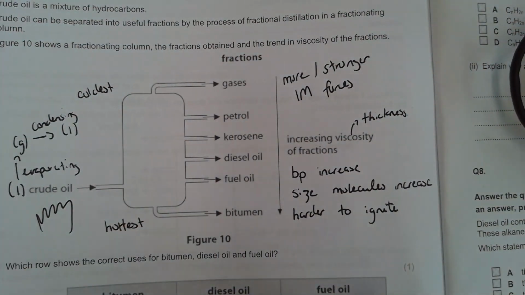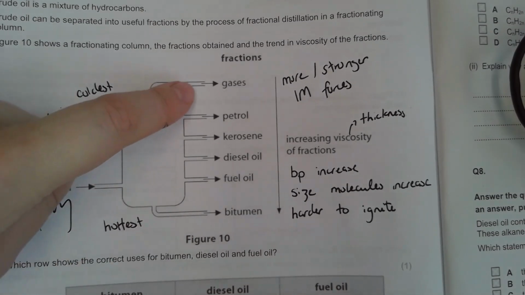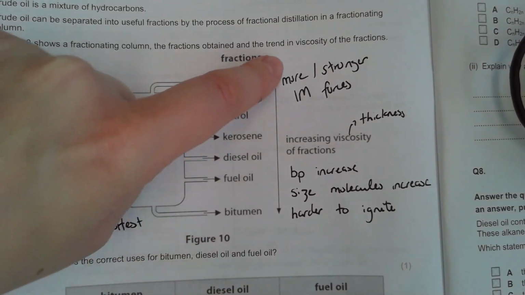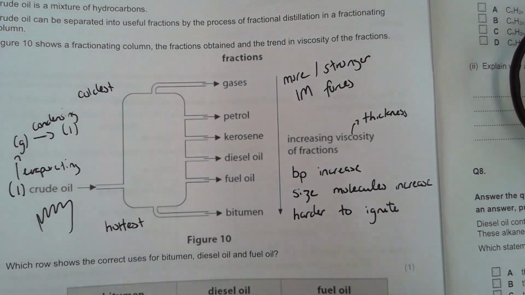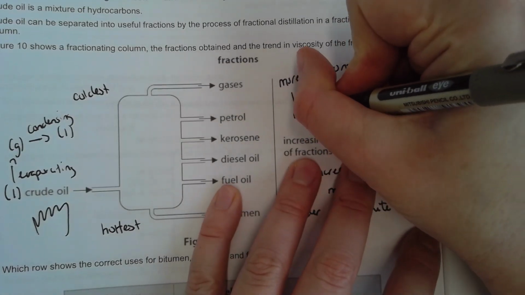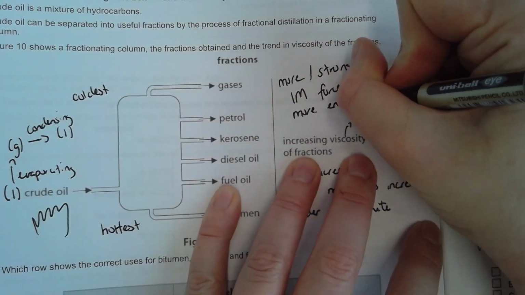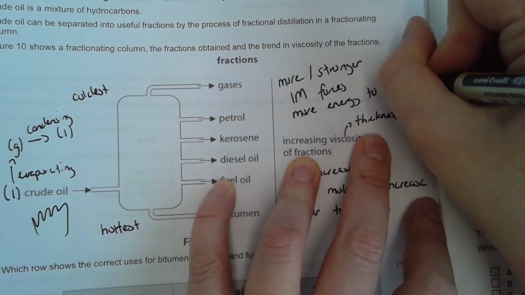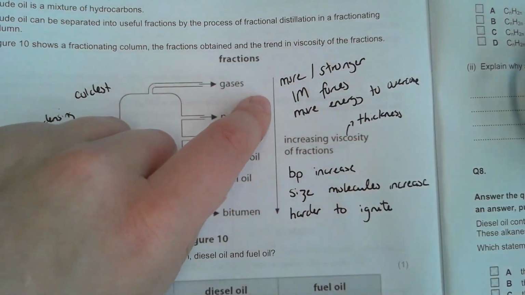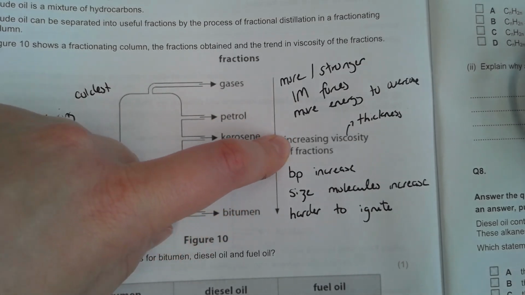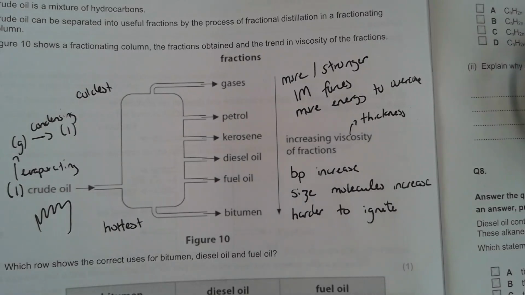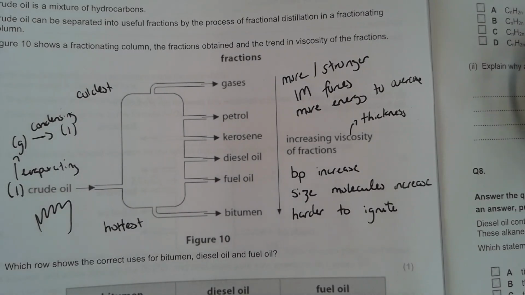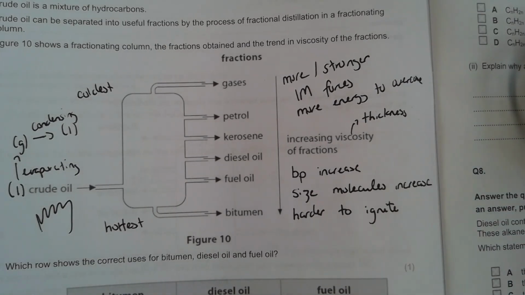There are intermolecular forces between them, and as the molecules get bigger and bigger, you've got more, or you can say stronger, intermolecular forces between the molecules, and that means you need more energy to overcome them. So that same answer will explain why they get more viscous down the group. It also explains why the boiling point increases down the group. Bigger molecules, stronger intermolecular forces, more energy required to overcome them.